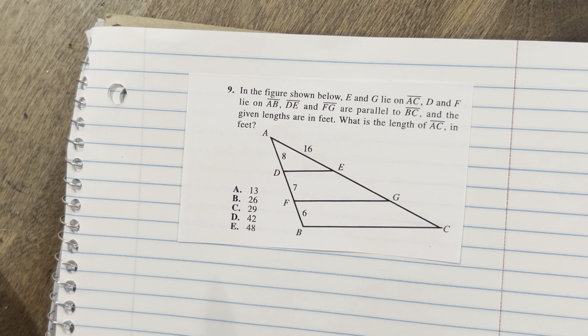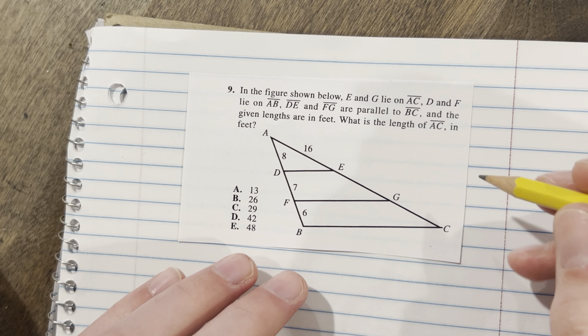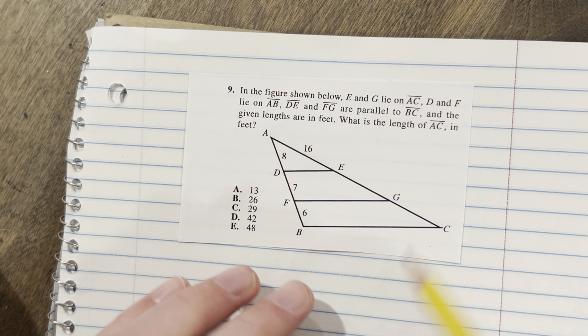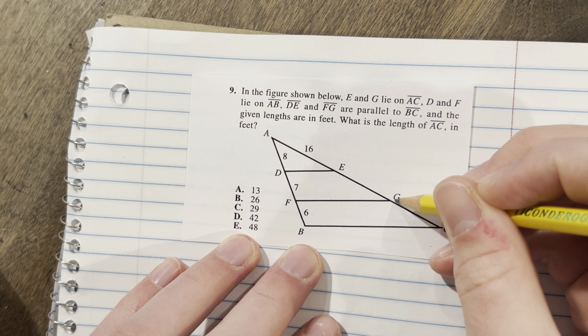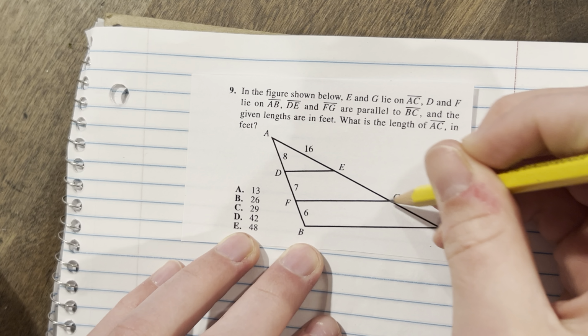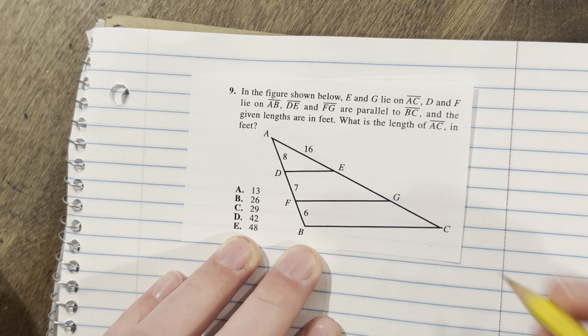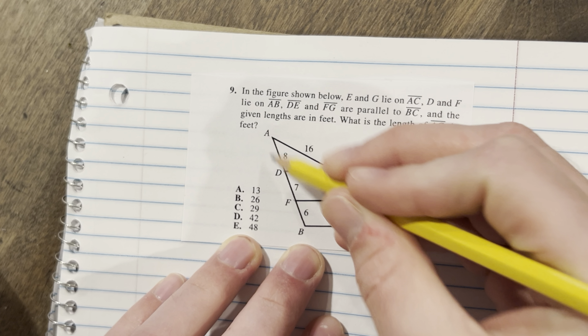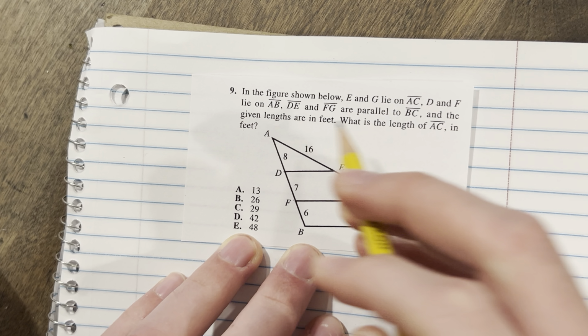So in the figure shown below, E and G lie on AC. Anytime we have a graph or a diagram like this, it's good to figure out what exactly it's telling us. So E and G lie on AC. Okay, so it just means they're on this line. This huge line, E and G are both on it. D and F lie on AB, so same thing over here on the left side. D and F are both on AB, this line here.